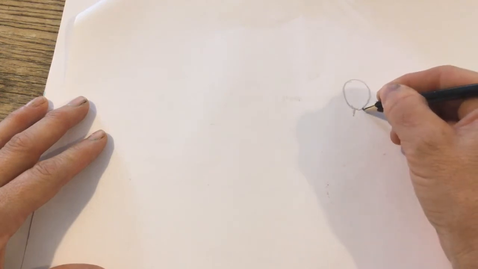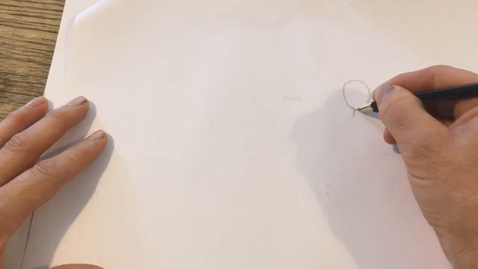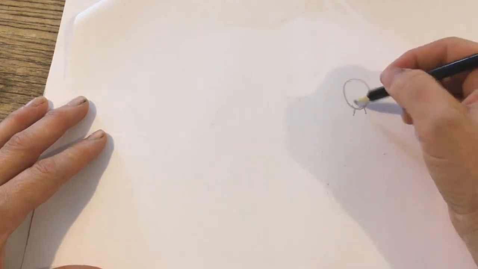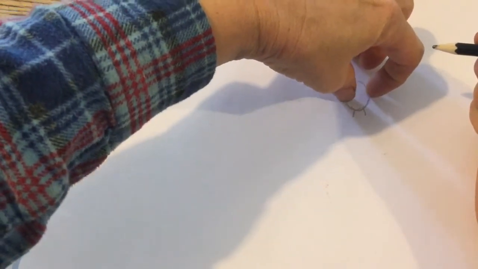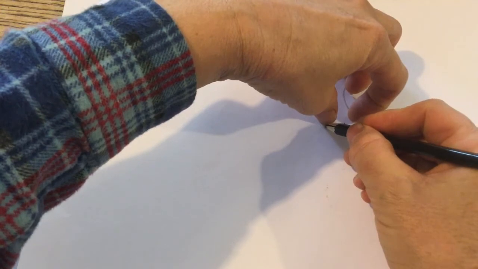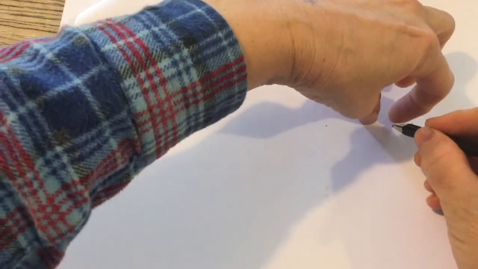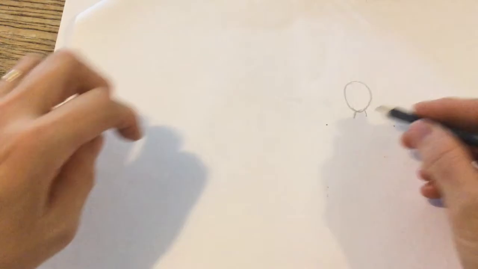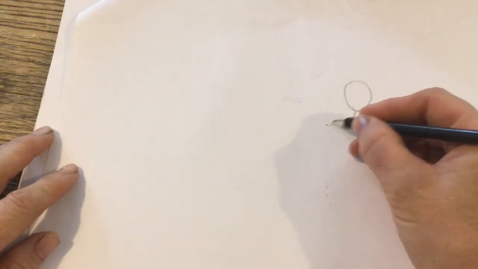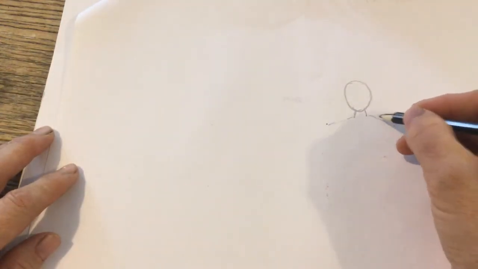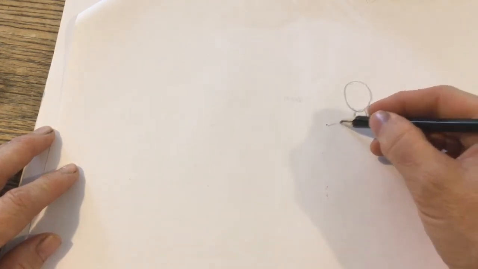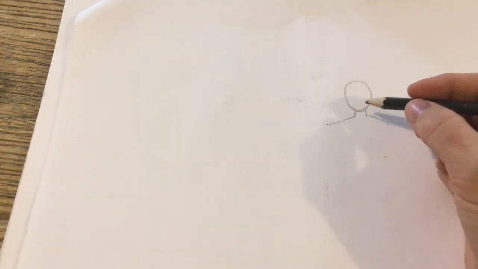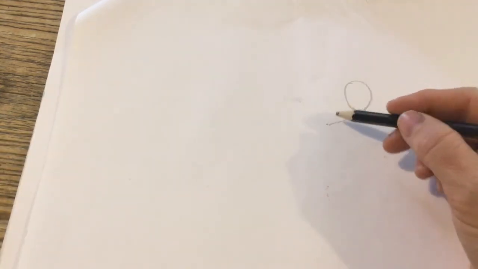Then we do two little lines here that make your neck. Now, your shoulders are about as wide as your head. So with your fingers, you measure where the shoulders are going to go to, like this. There we go. So from the bottom of the neck to out there. Now these are looking quite wide, but we can change this as we go along. It's not set in stone. See how I'm just doing it lightly.